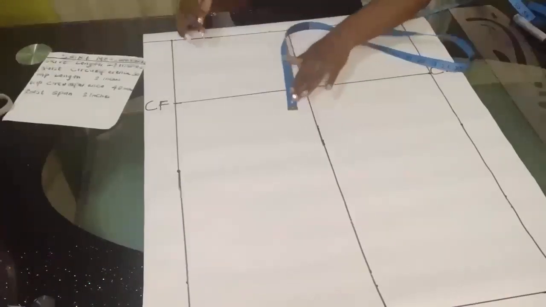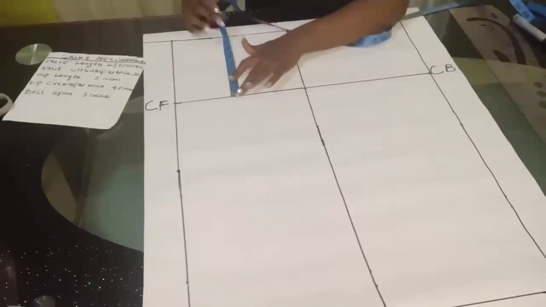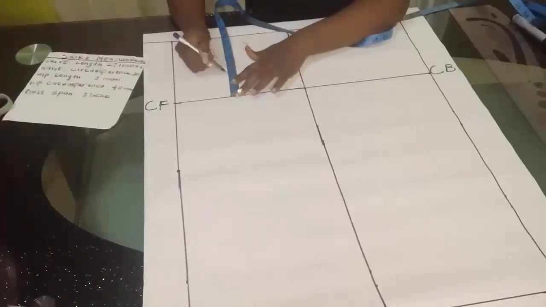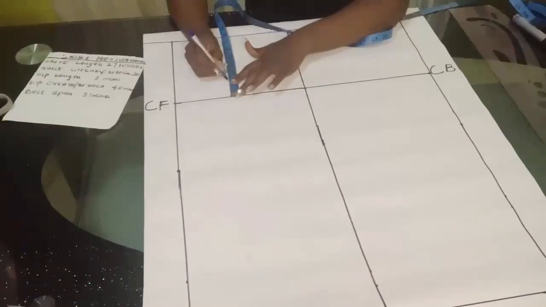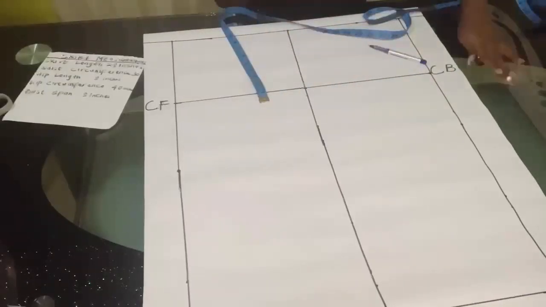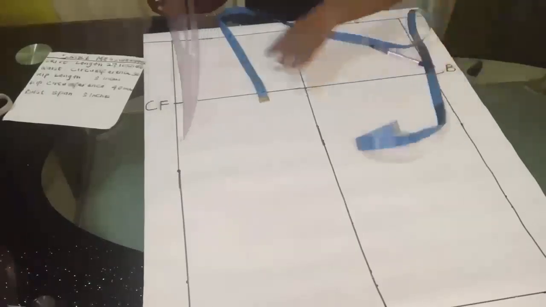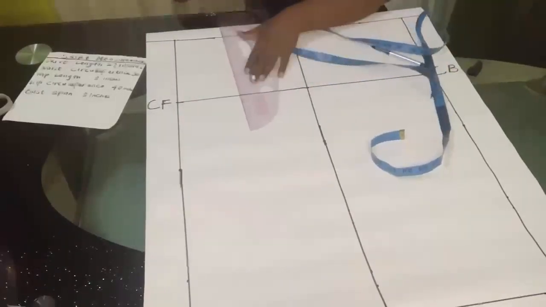Then for your dart length, you're going to be coming up by at least 2 inches. You can come up by 3 inches, but make sure it's beyond 2. Don't go lower, go upper. So I'm going to be stopping at 2 inches from this side. I'll be taking my bust to this point.